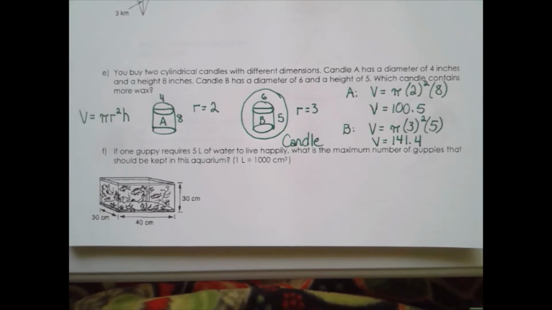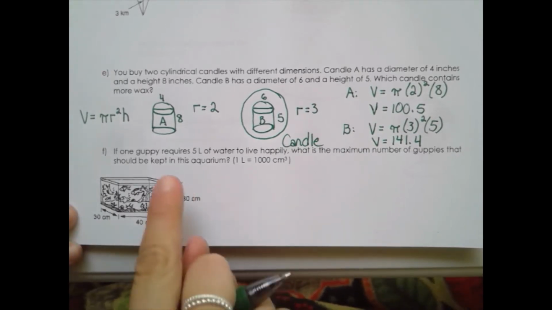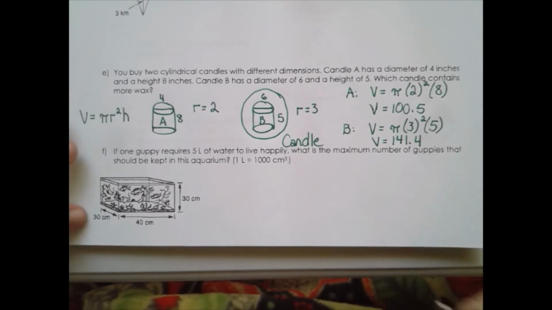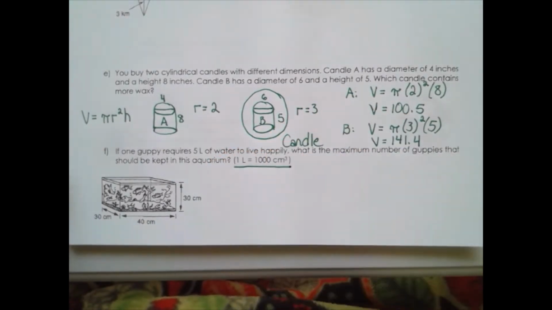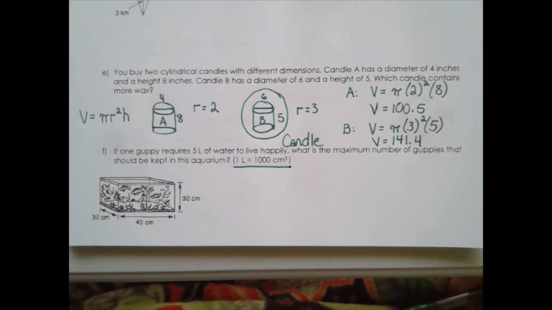Next, when we look at F, this is actually going to tie together not only what we are doing in this piece, but it's going to tie in what we have as our next set of notes, which is density. So if one guppy requires 5 liters of water to live happily, what is the maximum number of guppies that should be kept in this aquarium? Anytime you're given something in parentheses at the end where it has one unit of measure compared to another, that means you're probably going to have to make a conversion at some point.